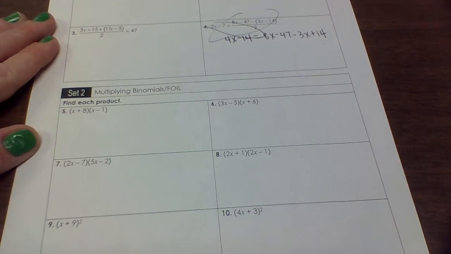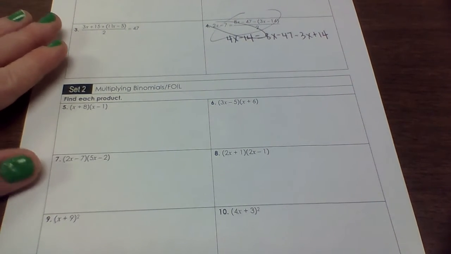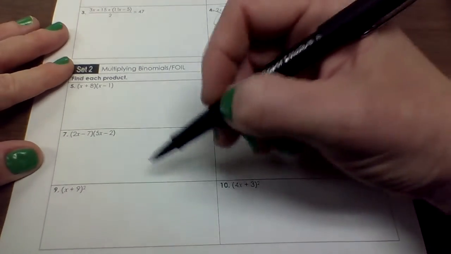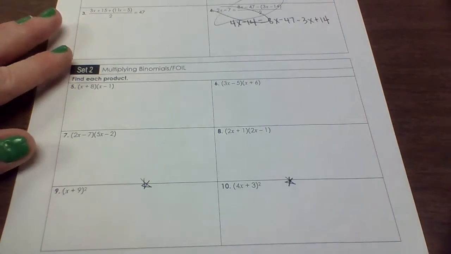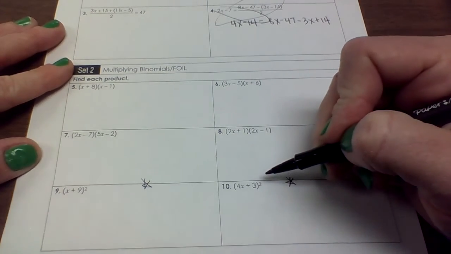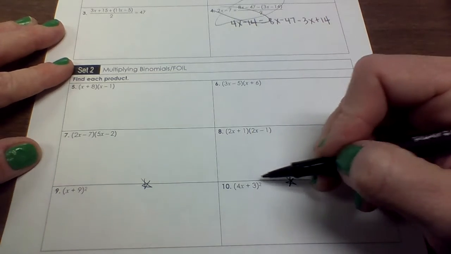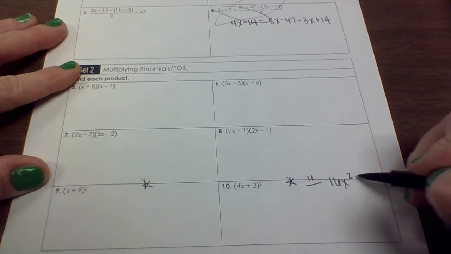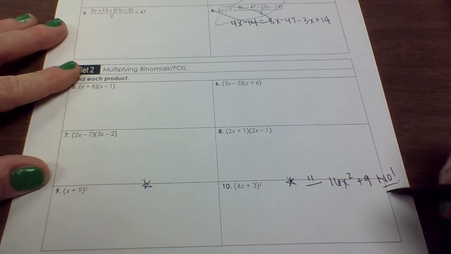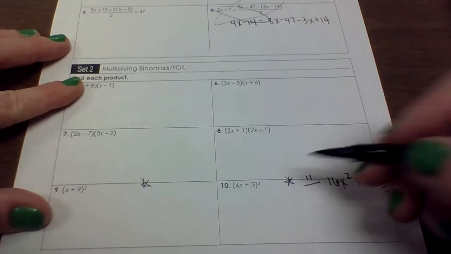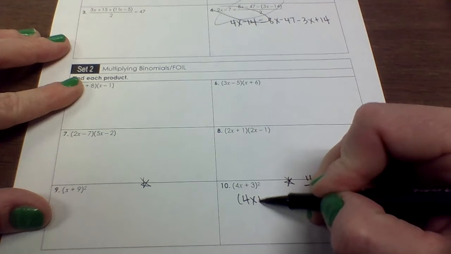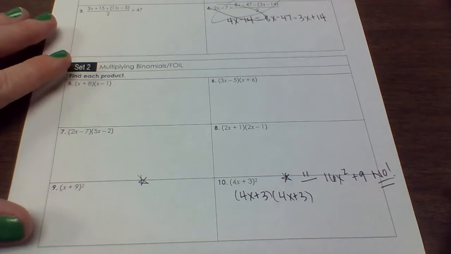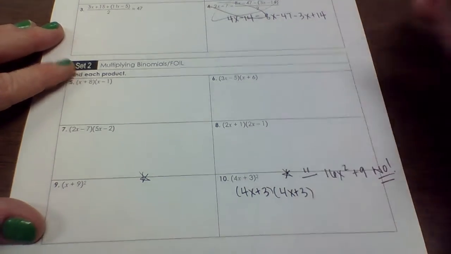Set number 2, they're just checking to see if you remember how to FOIL. So first, outer, inner, last, when you do the foiling. Star number 9 and number 10, because if you just take that exponent in, you are totally going to get this wrong. So the worst answer would be 16x squared plus 9. No. Okay, when in doubt, write it out. So that squared means it has to be 4x plus 3 times itself, which means outer and inner still exist. So multiply that one out, see what you get.